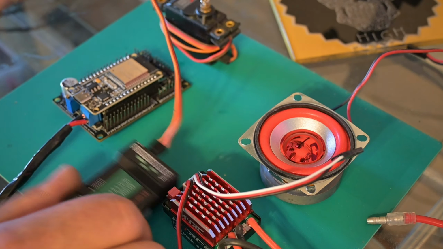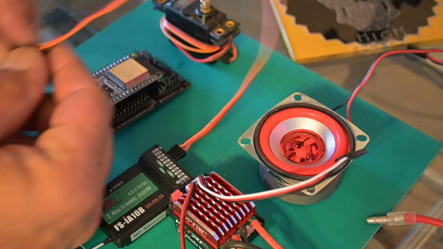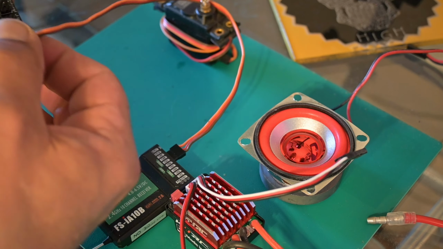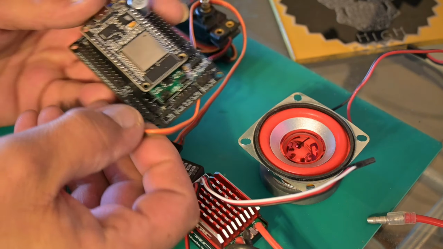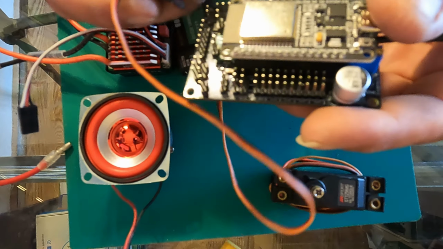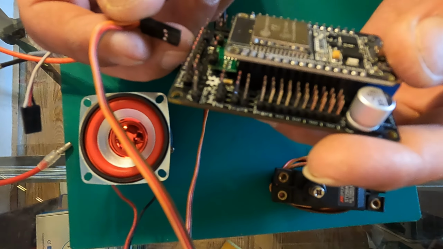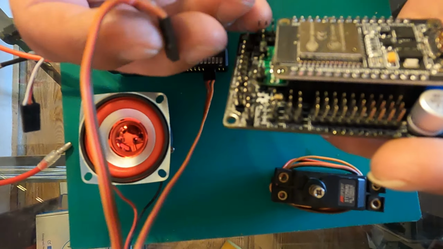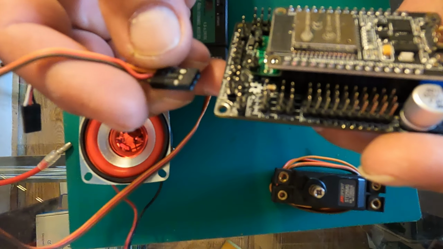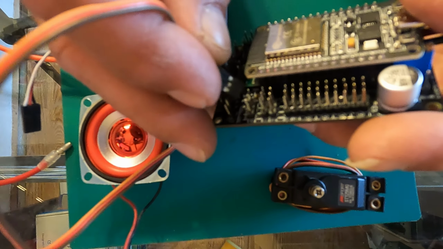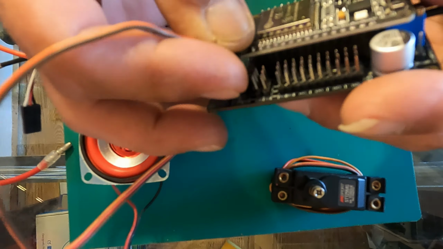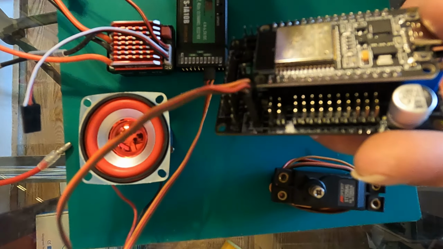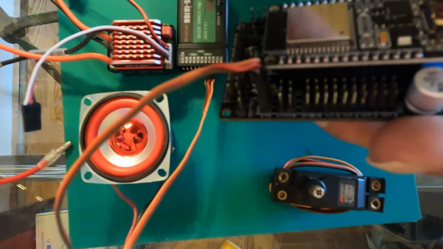Plug that into there, and then we're going to go to our ESP32 here, and then we're going to try and hunt down where it says the RX, which is right here. And actually there is a PDF diagram in the instructions, the download that'll show you everything.